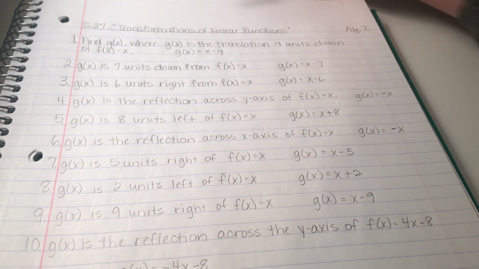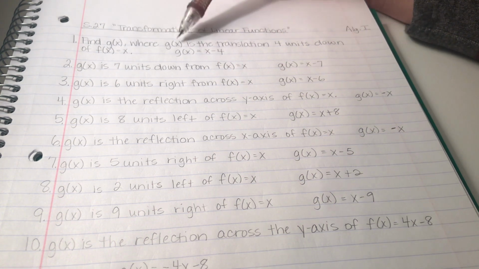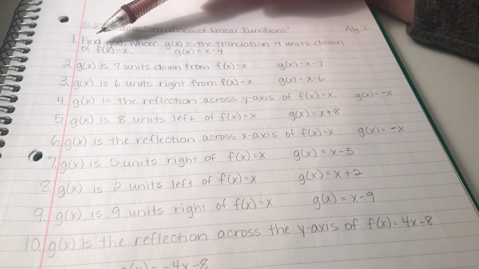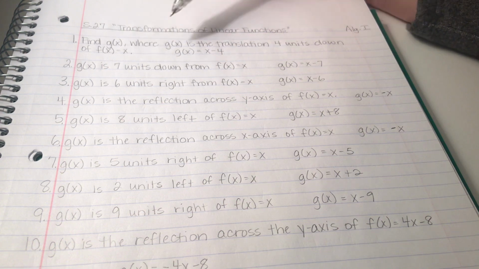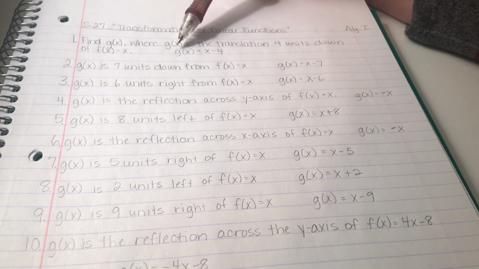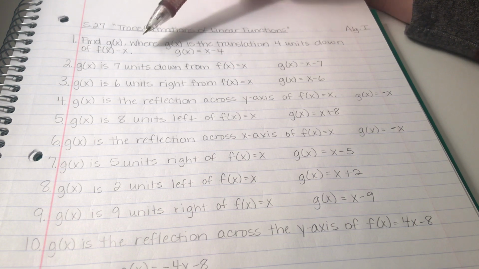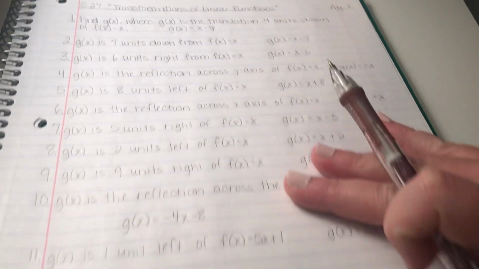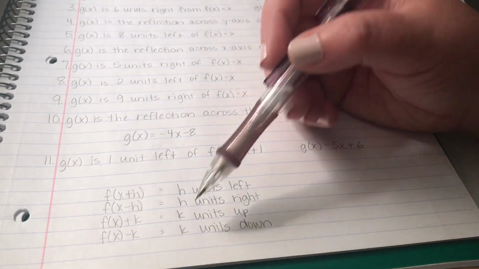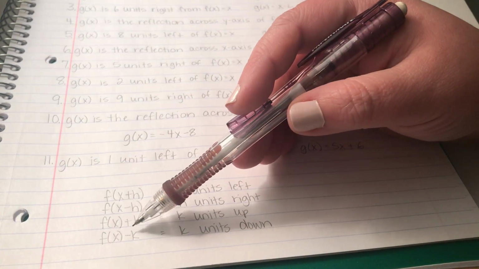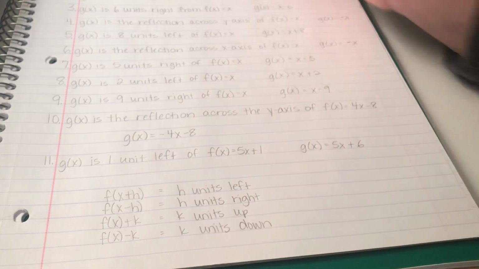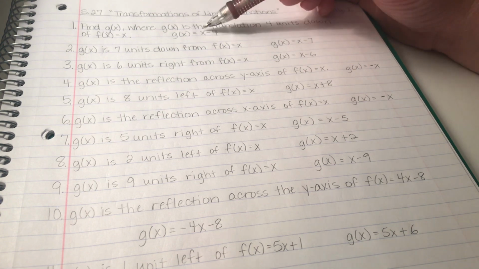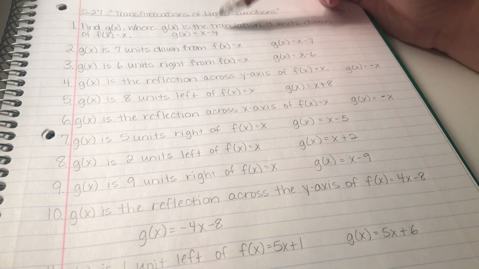Number 1, find g of x, where g of x is the translation 4 units down of f of x equals x. To start writing our answer, we'll say g of x equals, and since it's asking us to translate it down, I'm going to skip back down here for just a second. K units down, we're going to subtract k, right? So how far was it? It was 4 units down, so we'll say x minus 4.